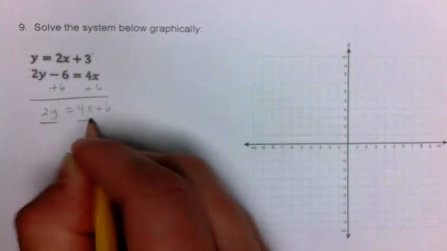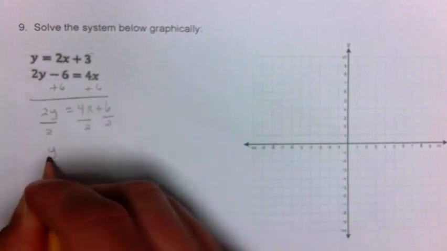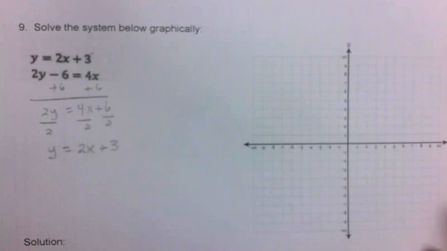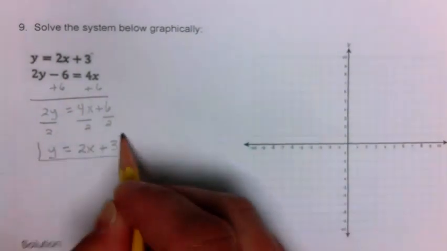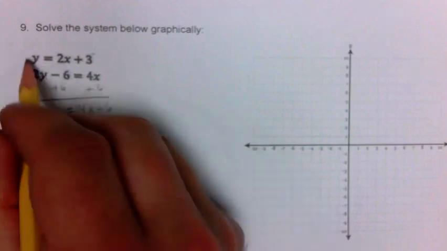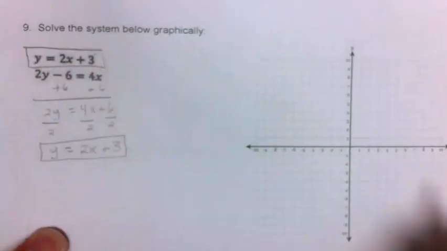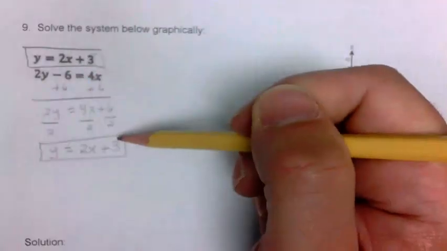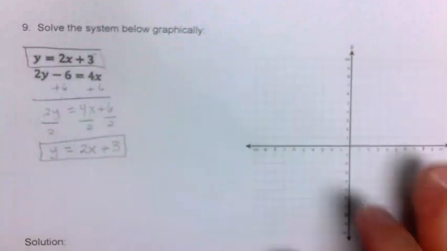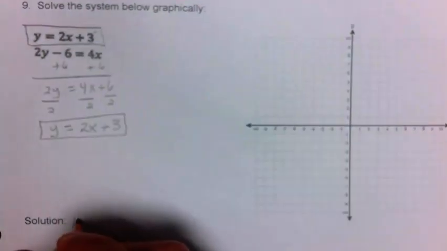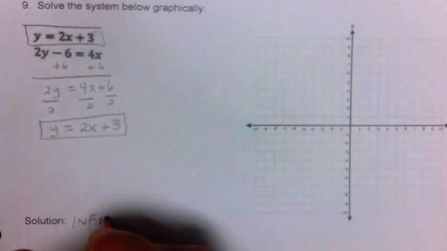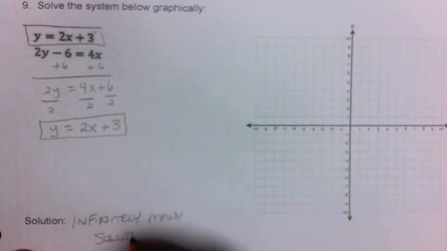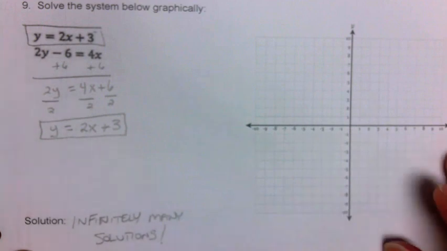And now we'll divide each side by 2, which means that y equals 4x divided by 2 is 2x, plus 6 divided by 2 is 3. So we get y equals 2x plus 3, and we had y equals 2x plus 3. Notice these lines have exactly the same slope and the same y-intercept, which means the lines are going to overlap. So for our solution, there are going to be infinitely many solutions in this example, since all of the points are going to be common.